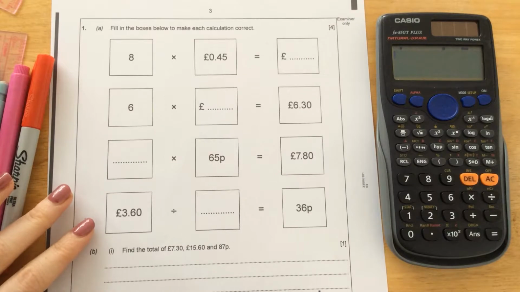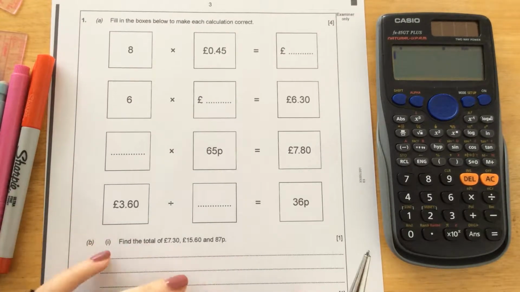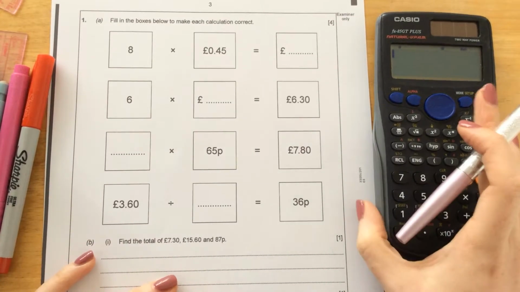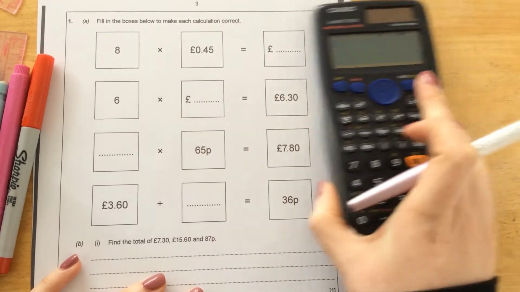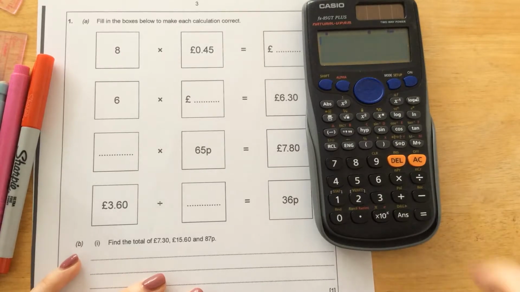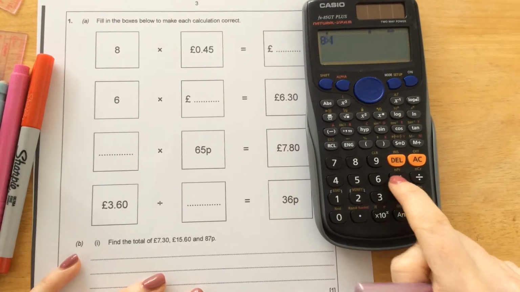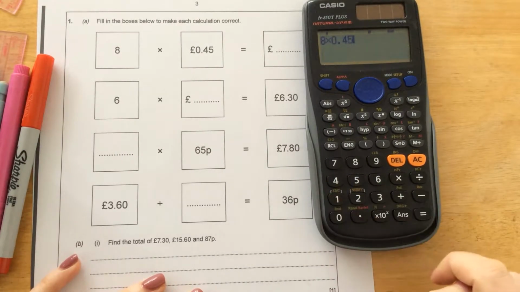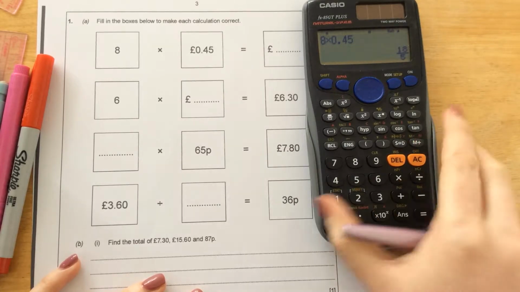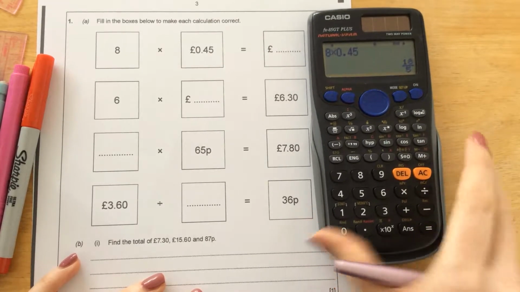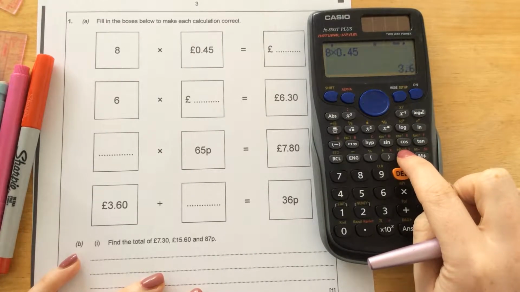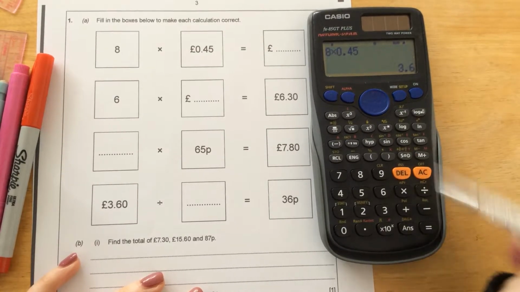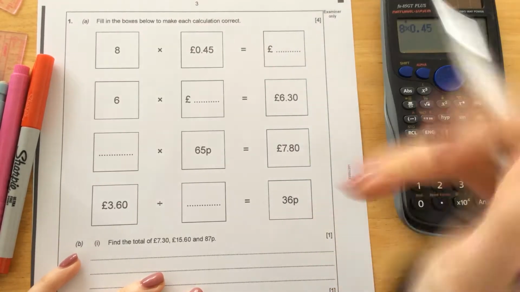Question 1. Fill in the boxes below to make each calculation correct. So 8 times 45 pence is how much? So again, just making sure I don't make any typos on the calculator. 8 times 0.45 equals, if we're using a Casio calculator and that comes up as a fraction, press the SD button here to change it from a fraction to a decimal and vice versa. So that's 3.6 that's come up with.